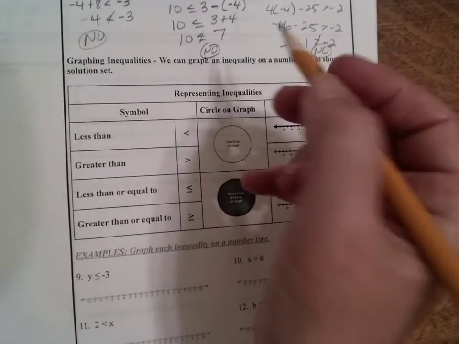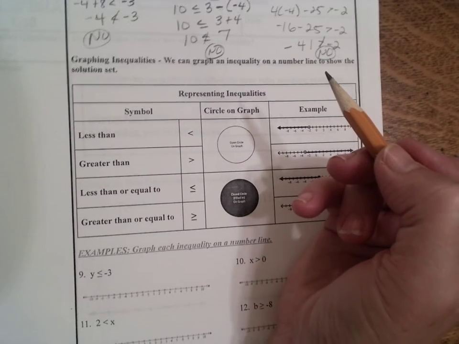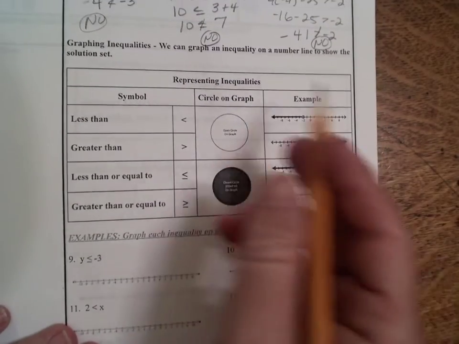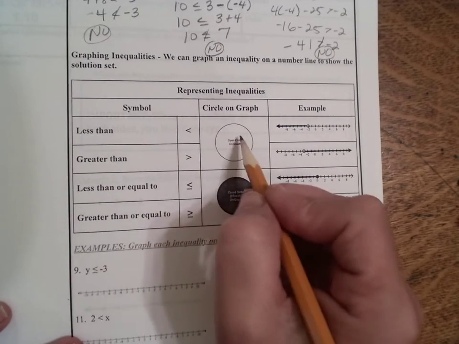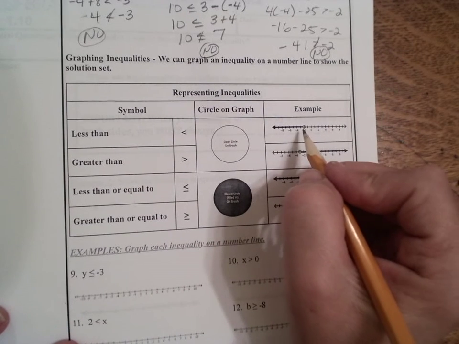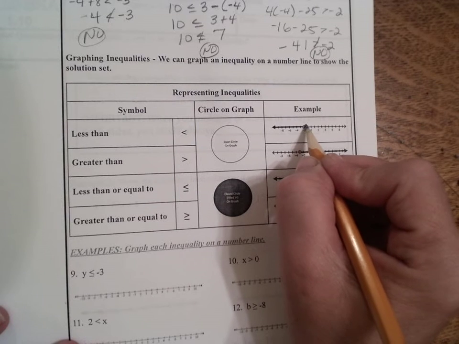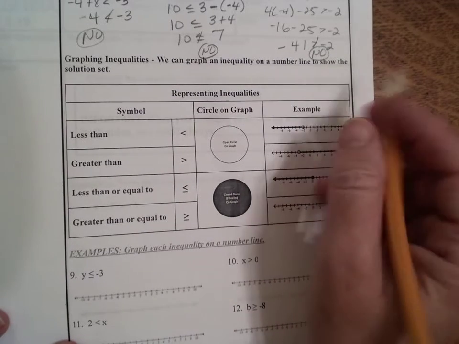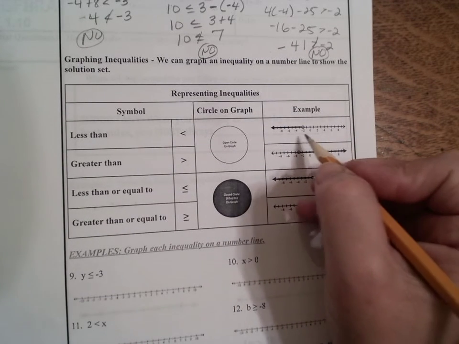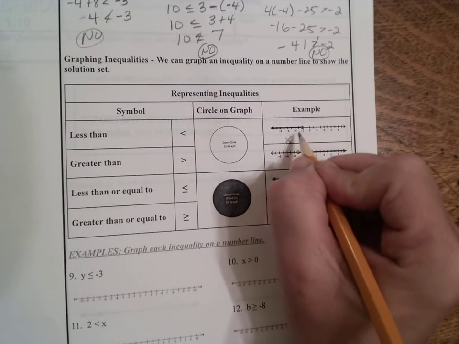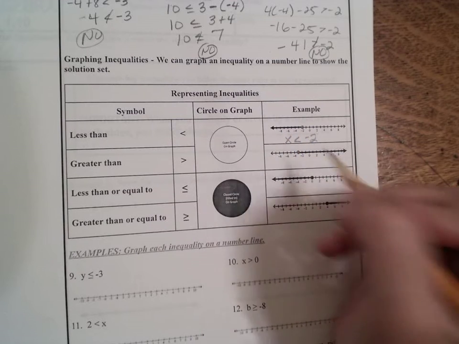Okay, so now, since the inequality can represent a lot of numbers, we need to show a way that we can represent all of our solutions to an inequality. And we can do that by graphing. So we're representing inequalities by graphing. If the symbol is less than, we use an open circle. And what we do on our number line is plot the open circle on the point to where it can't go any further. I believe this is -2. So here we're saying x is less than -2. It's an open circle, and it has all the numbers less than -2.